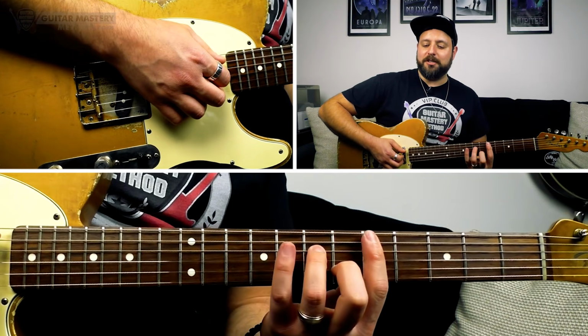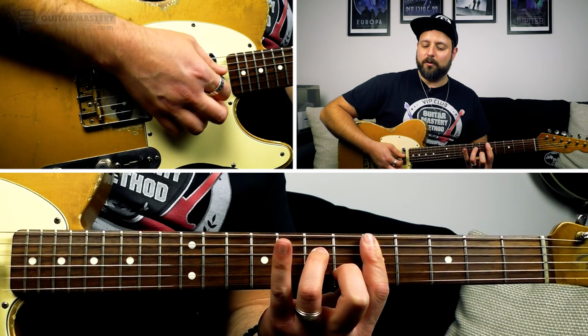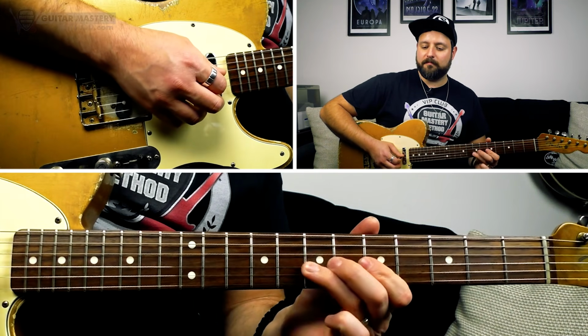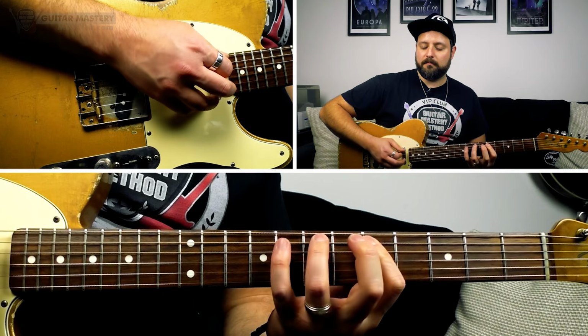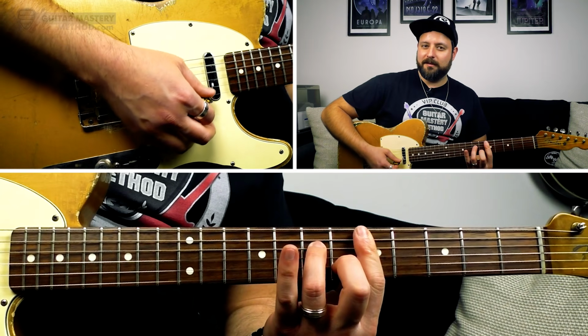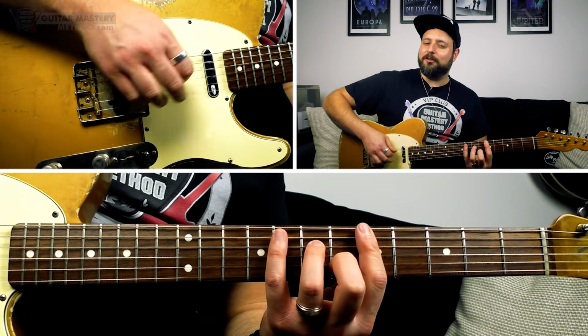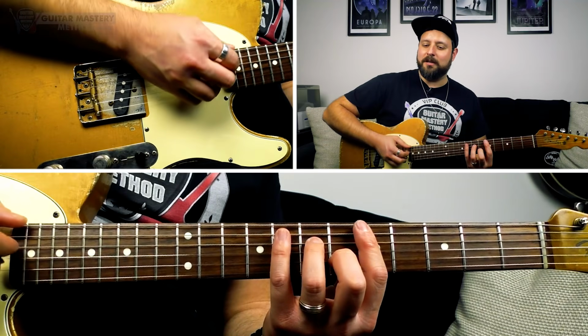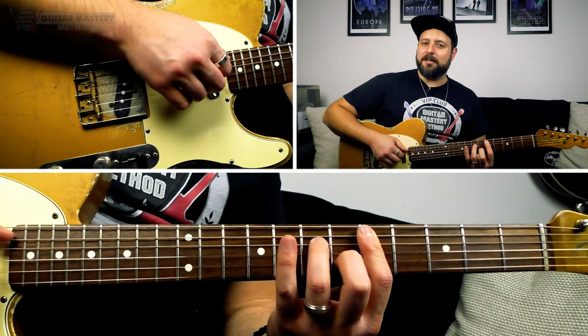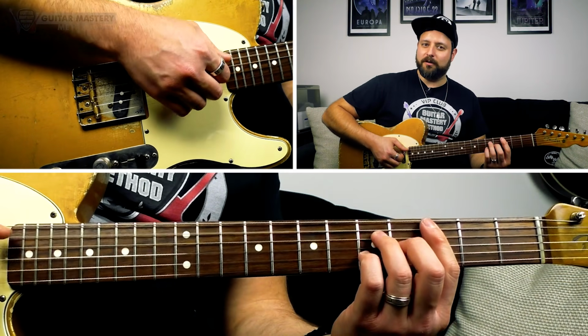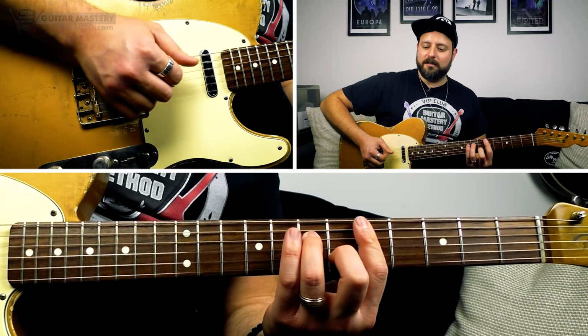But we're going to actually use this over the 2 minor chord. It's kind of a different sound to it. You can sort of hear the context when we're focusing on that chord as opposed to the 1 chord. Makes it sound really interesting.